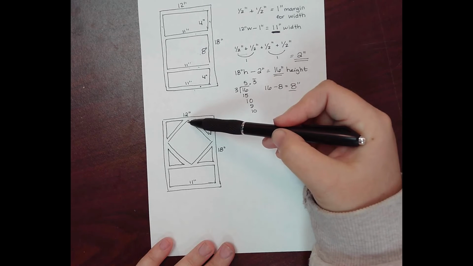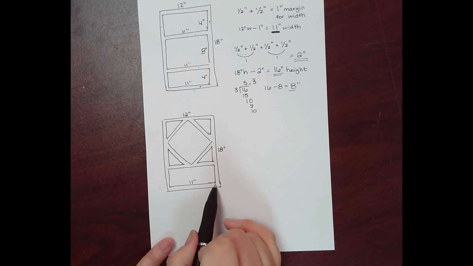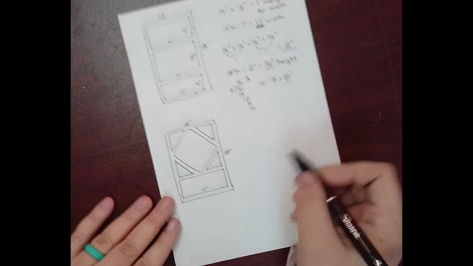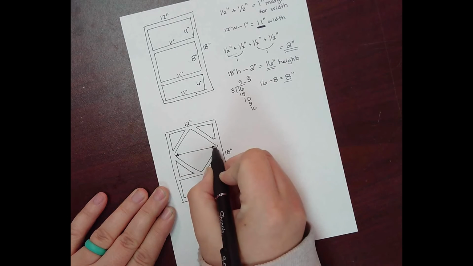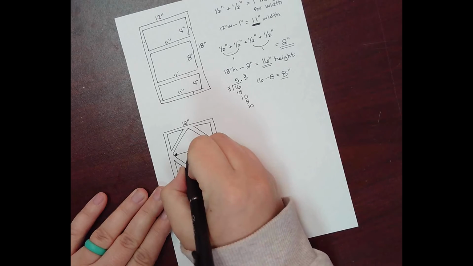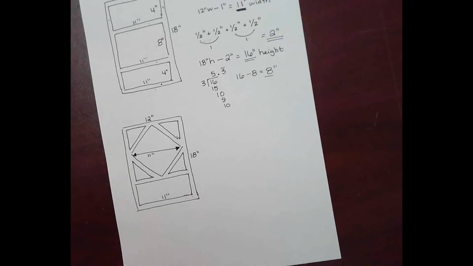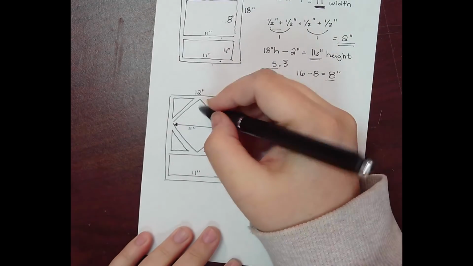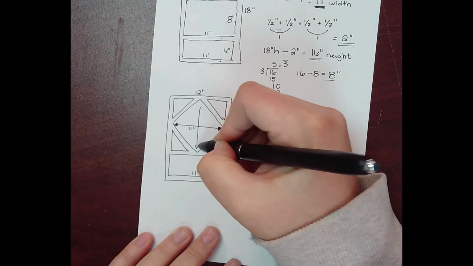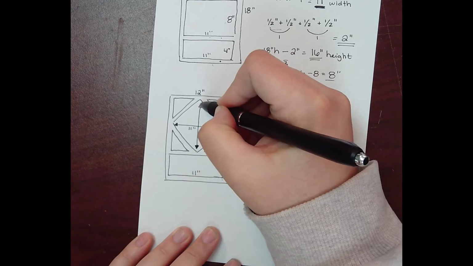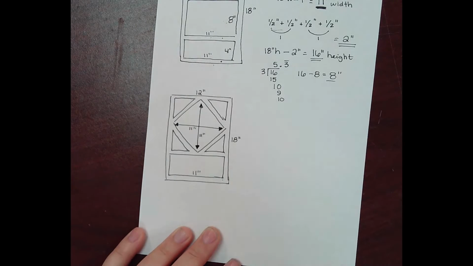Now, the next thing is going to be the height of my diamond and the width of my diamond. Well, I already know the width of my rectangle. The width of my diamond should be the same. So from corner to corner of my diamond, that's going to be 11 inches. And because it's a diamond, similar to a square, it'll be the same thing the other direction, so from corner to corner, another 11 inches tall. Cool.